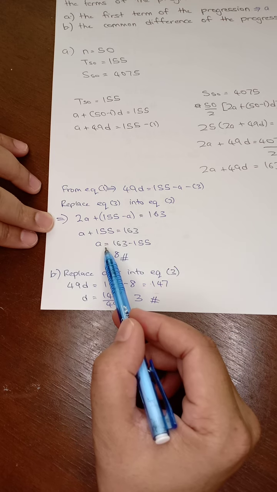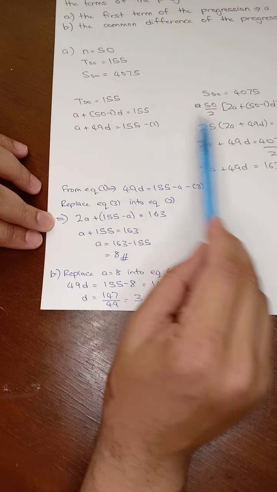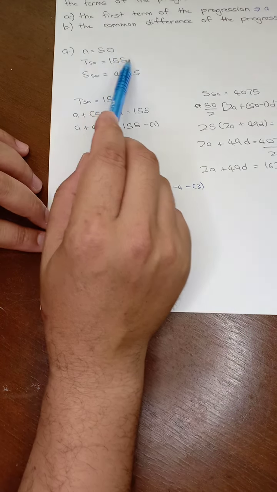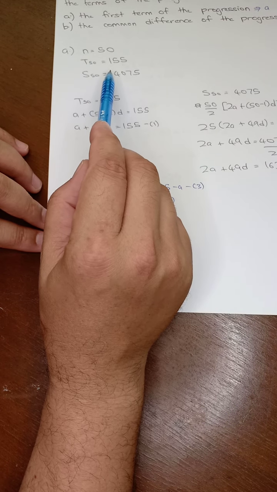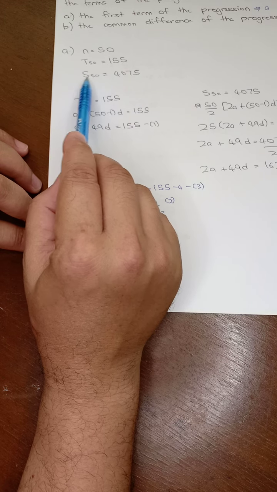So we got the value of a and also value of the d by doing a simultaneous equation from the given values. What are the given values? The given values are for the 50th term and sum of the 50 terms.